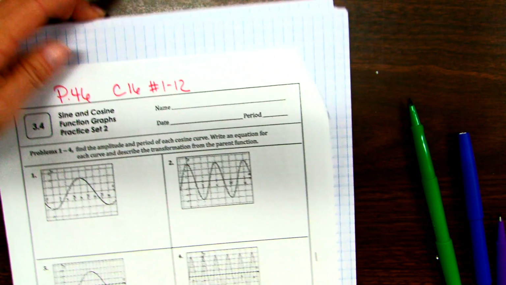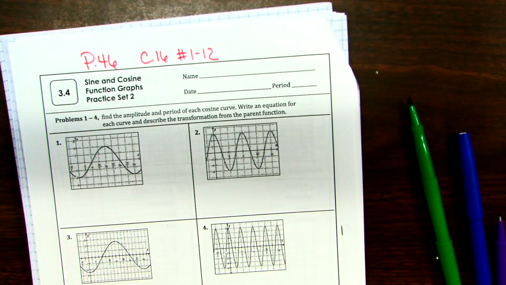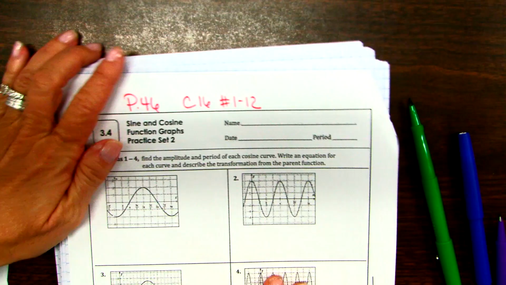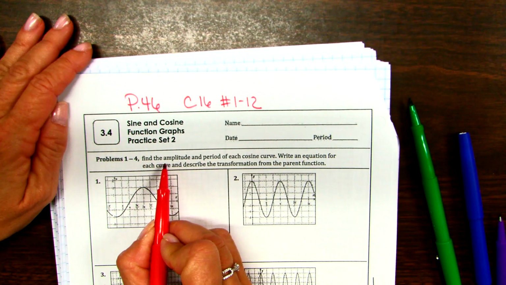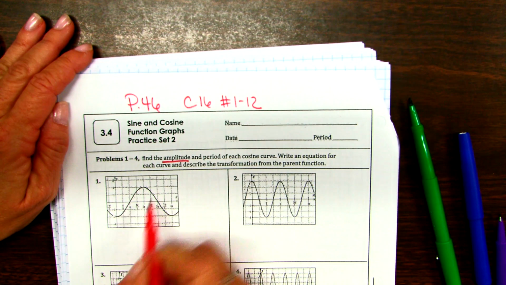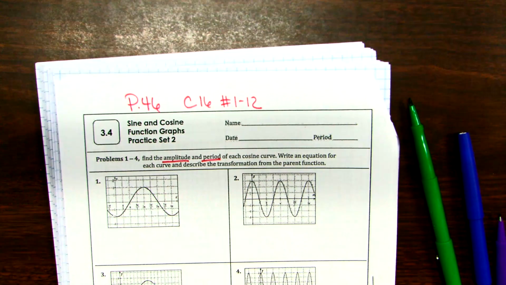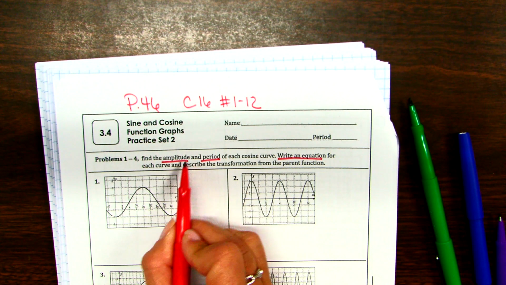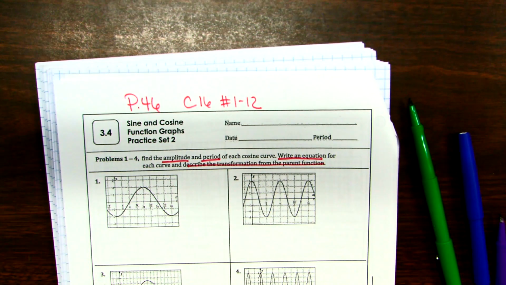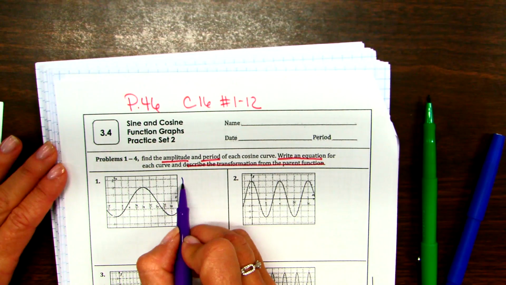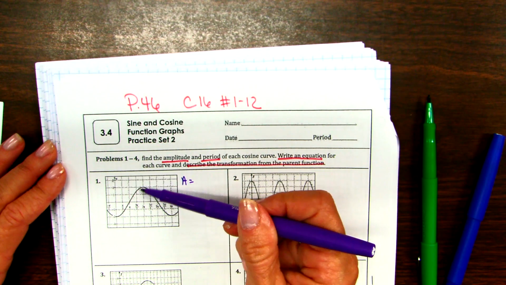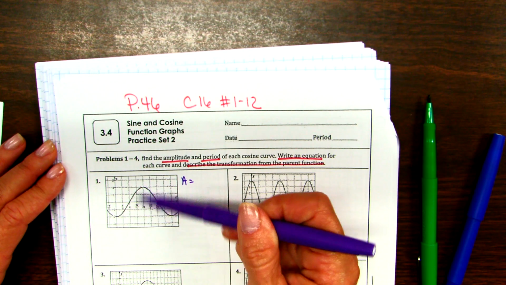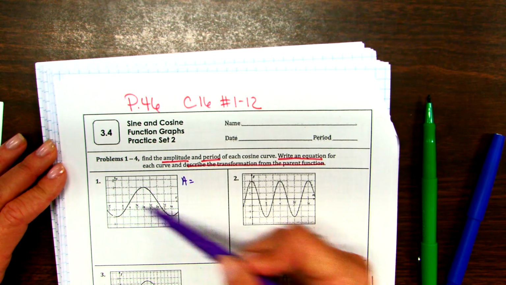All right, so 1 through 4, you're given a graph, and these are the things we can pull right off of the graph. We can pull the amplitude off and the period. That's all we can get off of it. And then we're going to write an equation given that information. Don't worry about describing the transformations. So starting with A is always the easiest, right? It's our max and our min. And remember, if they're the same number, then our middle is 0.